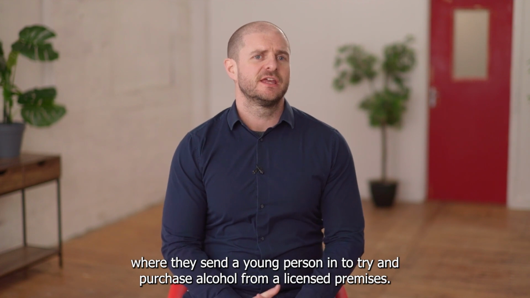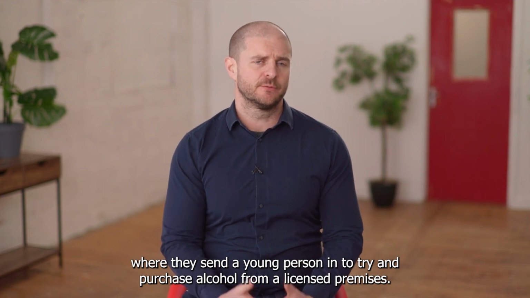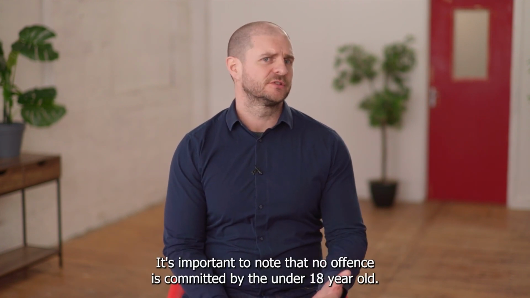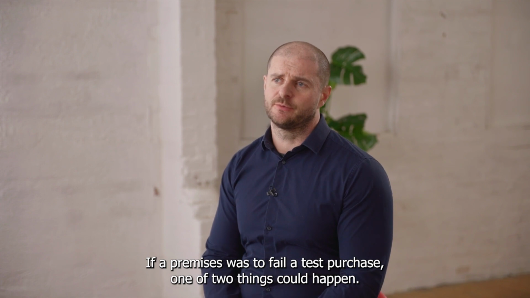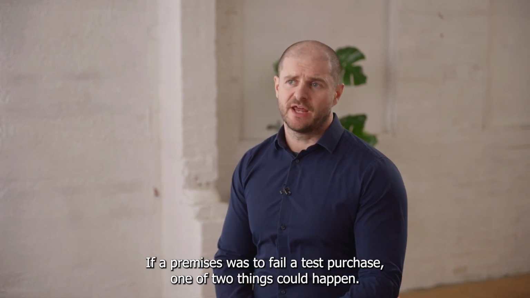Test purchasing is carried out by either the police or trading standards, where they send a young person in to try and purchase alcohol from a licensed premises. It's important to note that no offence is committed by the under 18-year-old. If a premises was to fail a test purchase, one of two things could happen.